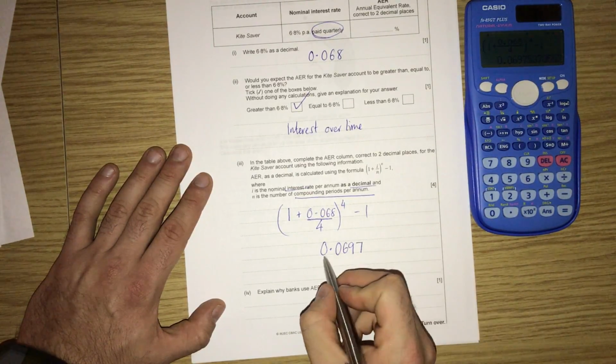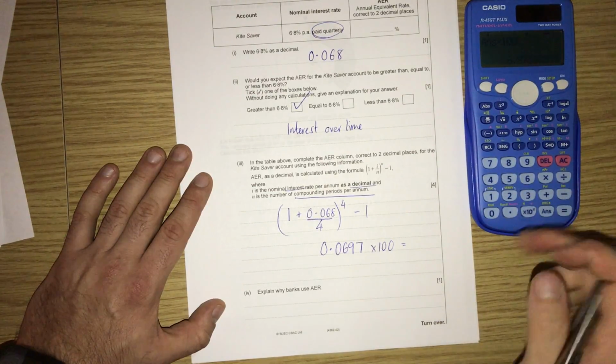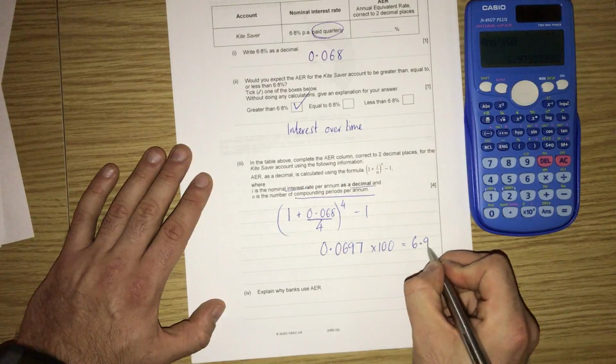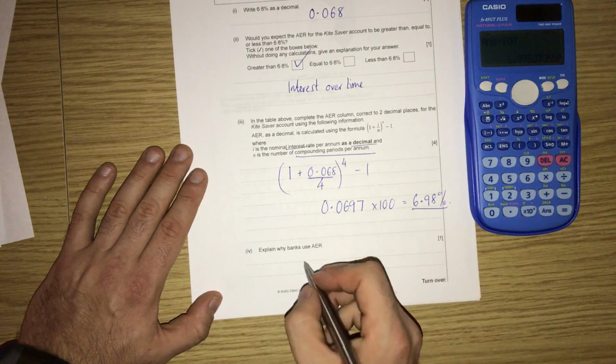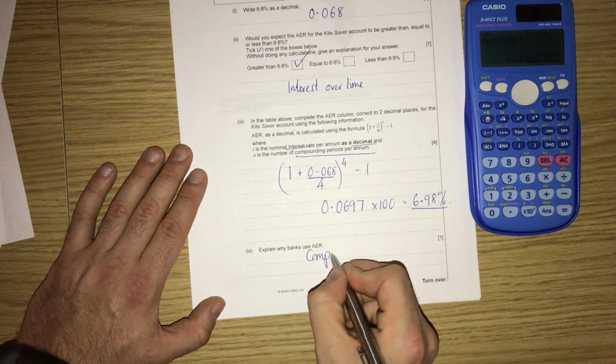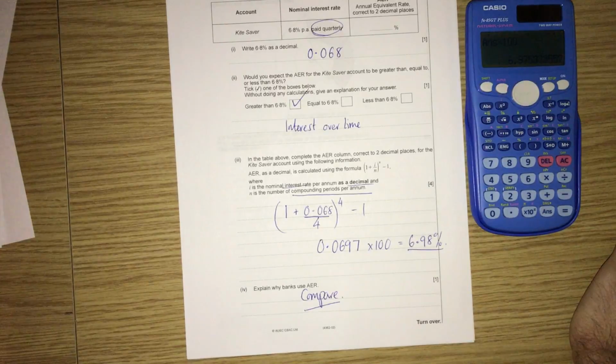0.0697. Now remember, this is as a decimal, so I need to times that by 100 to get 6.98%. Explain why banks use AER. The reason for this is to compare different banks and to compare rates fairly.